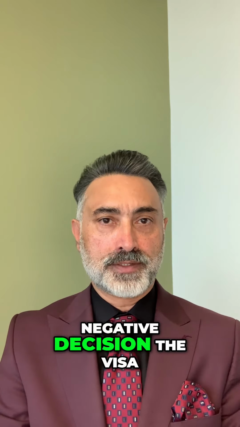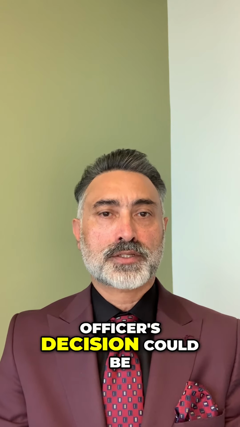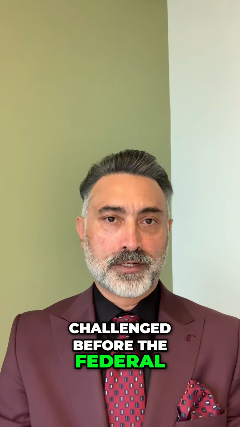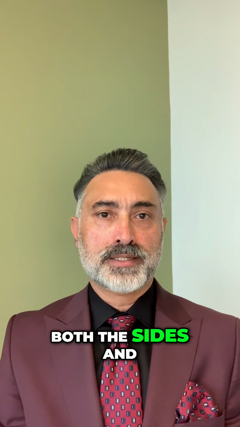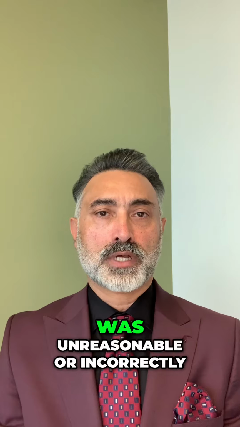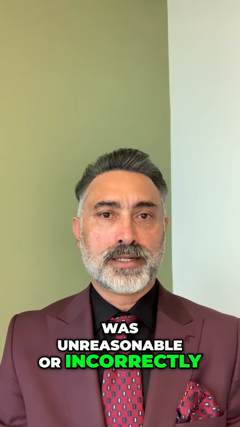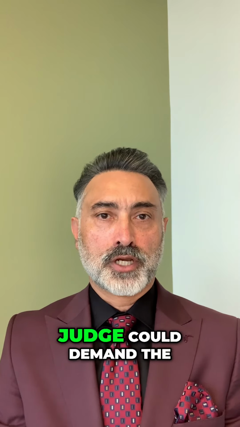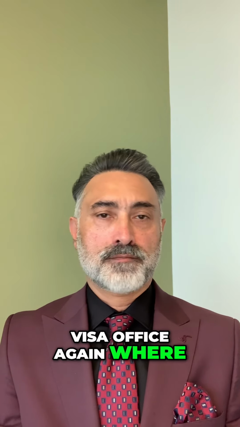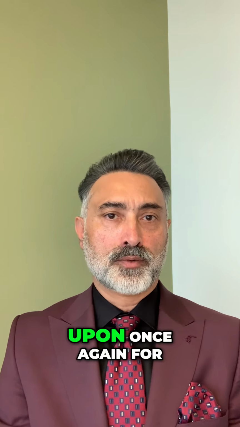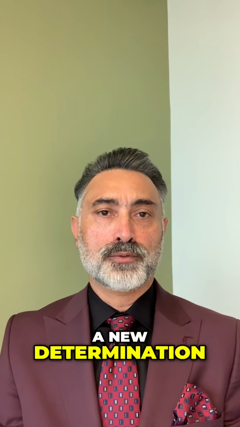If there's a negative decision, the visa officer's decision could be challenged before the Federal Court of Canada, where a judge will look at the arguments of both the sides, and if the visa officer was unreasonable or incorrectly applied the law, the judge could remand the decision back to the visa office again, where it'll be looked at once again for a new determination.